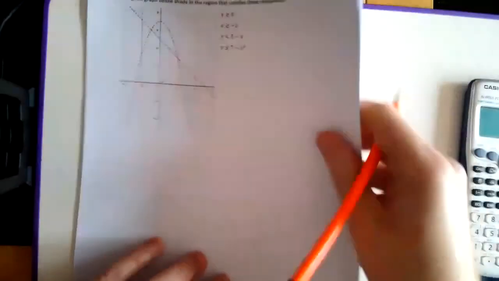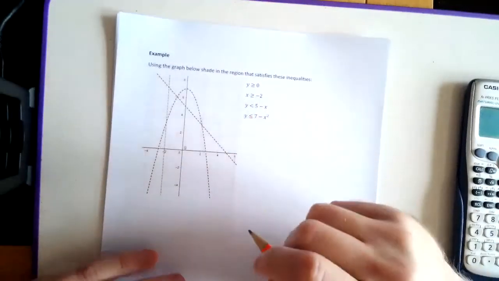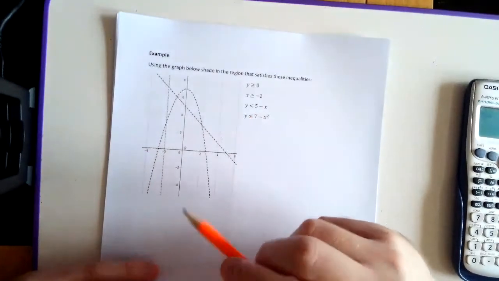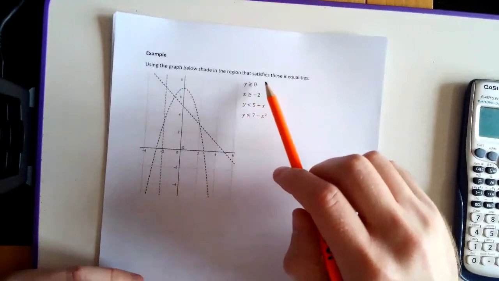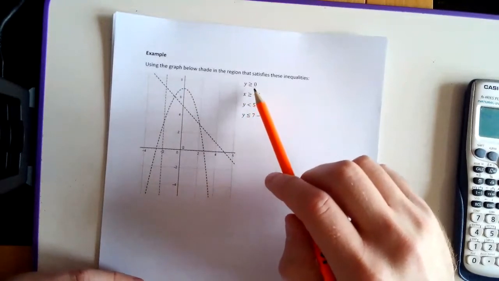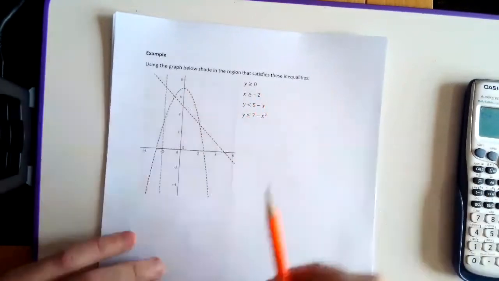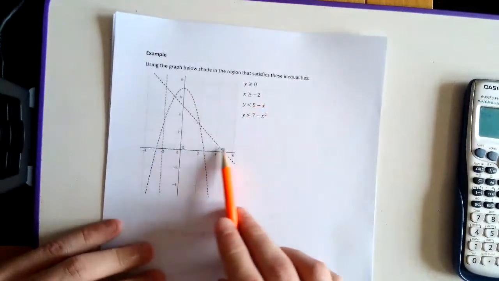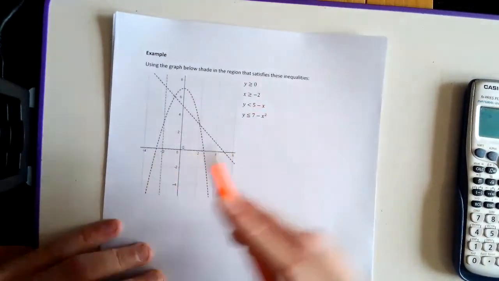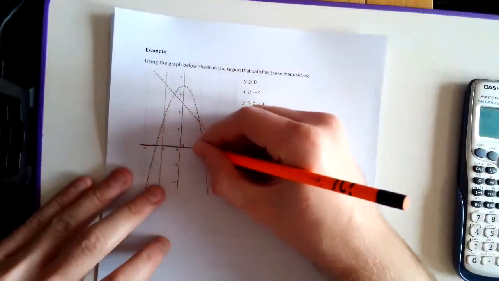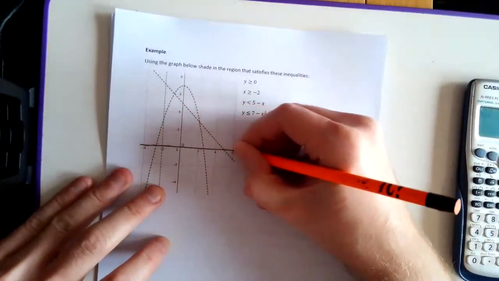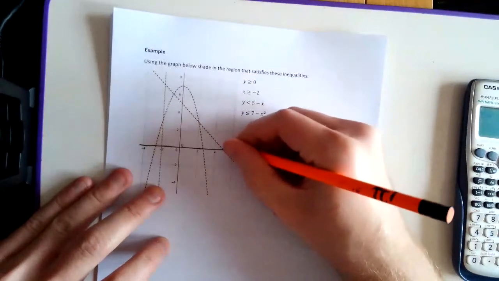And one more for us to try. You might want to try this one yourself. Using the graph below, shade the region that satisfies y is bigger than or equal to 0. So I need the line y equals 0, and I want bigger than or equal to 0. So y equals 0 needs a solid line, and I want to be above that line. So I want to be this side.